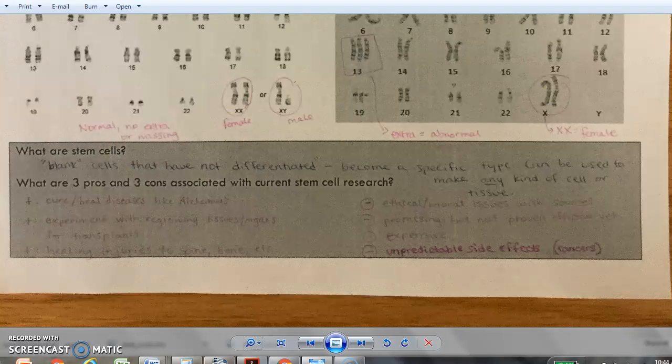Stem cells are blank cells that have not differentiated. They haven't been programmed to become a specific type, so they can be used and programmed to become any kind of cell or tissue. So because of that, we can cure or heal diseases like Alzheimer's. We can make those stem cells go in and become the damaged tissue.